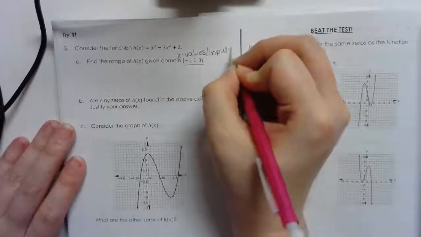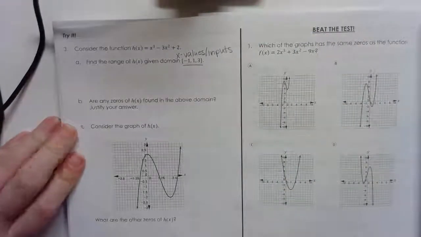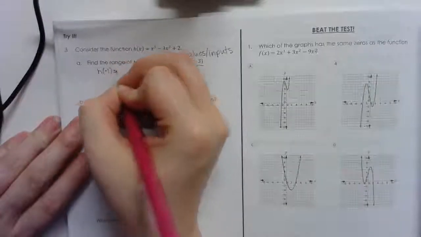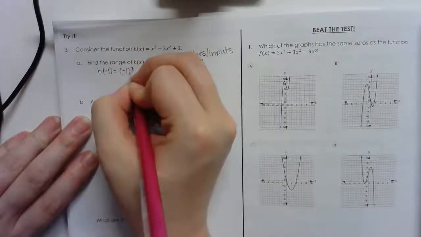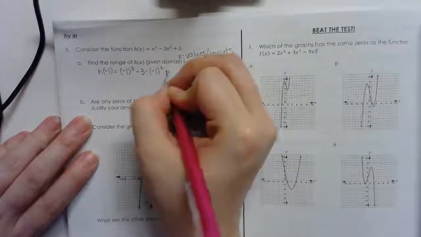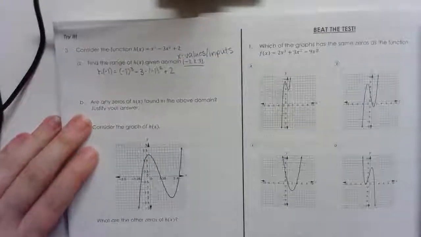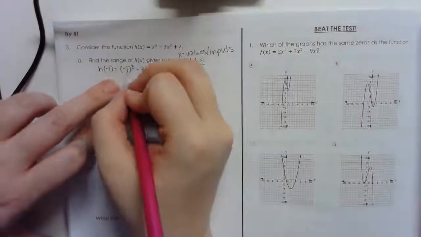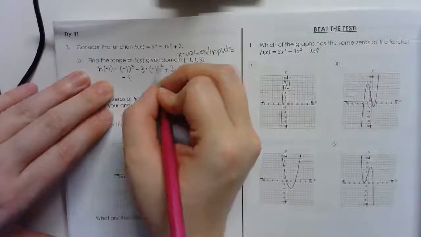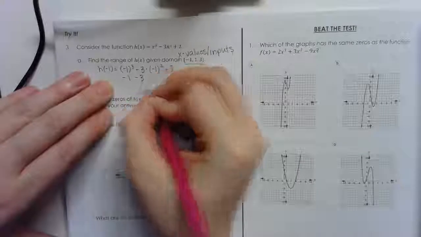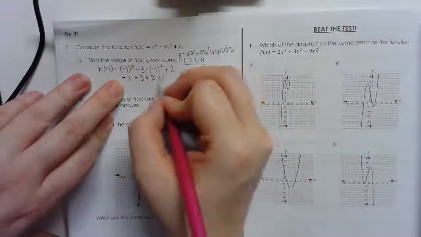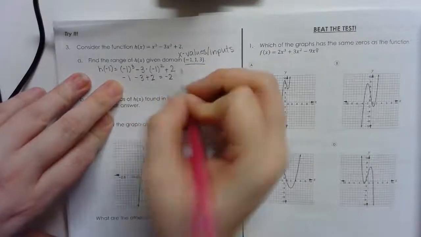So I'm going to put each of those into this function. h of negative 1 means I have negative 1 to the third minus 3 times negative 1 to the second plus 2. Negative 1 to the third is negative 1. Negative 1 to the second is positive 1, so that's minus 3 plus 2. Negative 1 minus 3 is negative 4, plus 2 is negative 2.